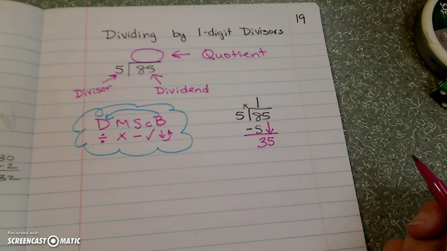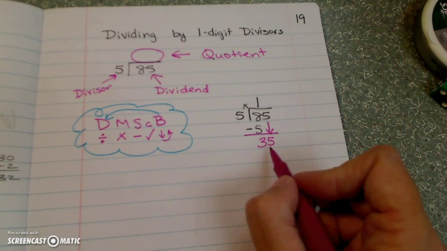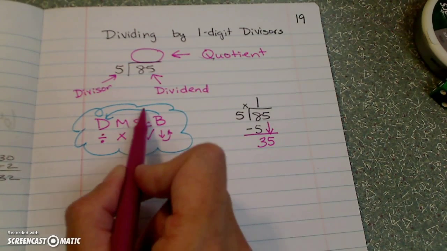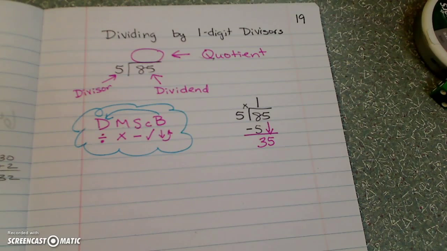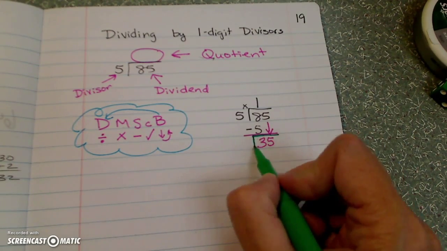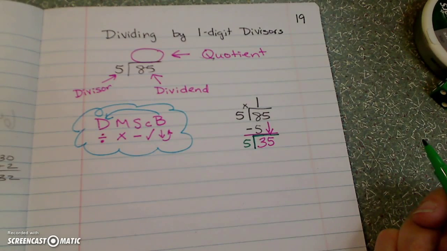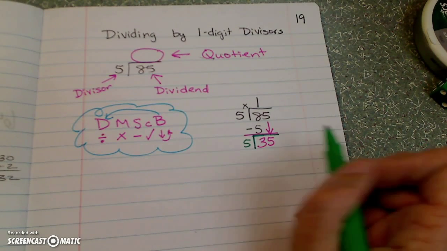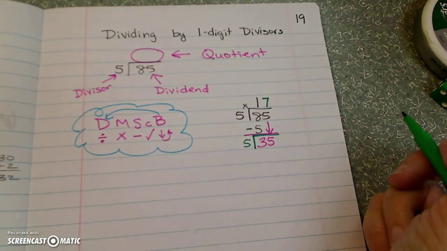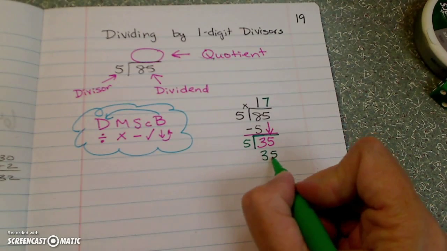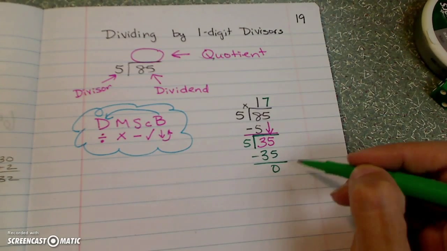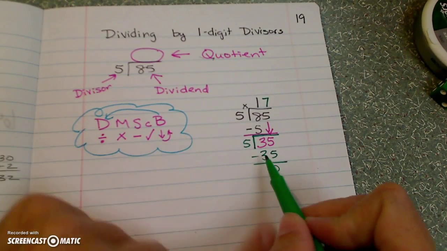Now I have 35 left over. So 35 divided by 5. Since I brought something down, notice I'm starting back over with my division. So 35 divided by 5. Some people I know will write the division sign right here to help them out and put the 5 there to help them remember it. You can, you don't have to. 35 divided by 5 is one of your multiplication facts. So that's 7. 7 times 5 is 35. And I get nothing left over. There's not another number to bring down. 0 is definitely smaller than 5, so we are done.